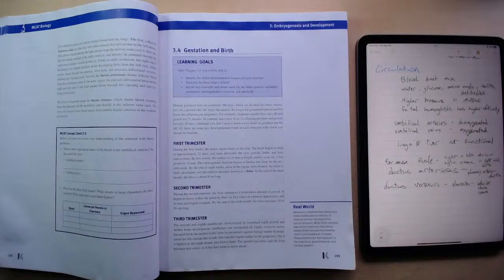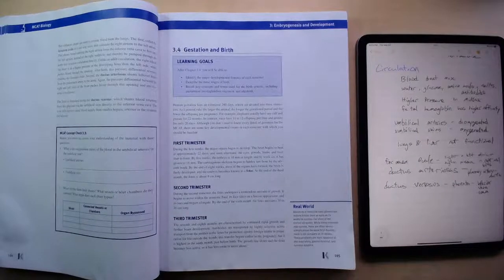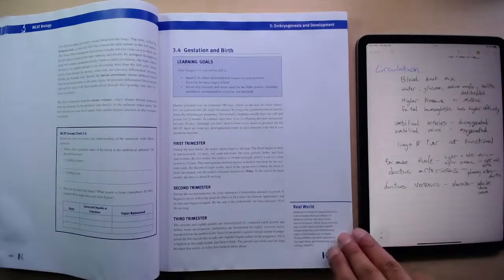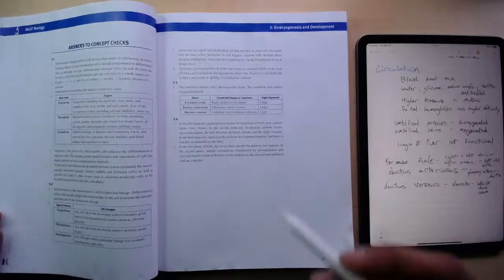The foramen ovale connects the right and left atrium, so it bypasses the lungs. The ductus venosus connects the placenta to the inferior vena cava, bypassing the liver. The ductus arteriosus connects the pulmonary artery to the aorta, also bypassing the lungs, I would assume. Let's double check that. Make sure that's right. Lungs, liver, right.